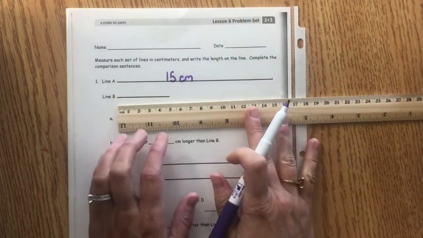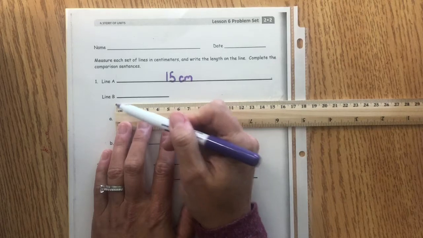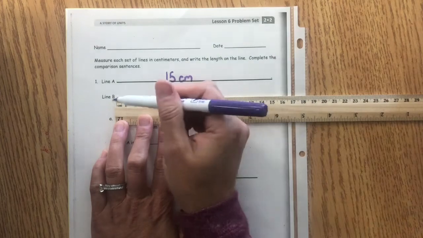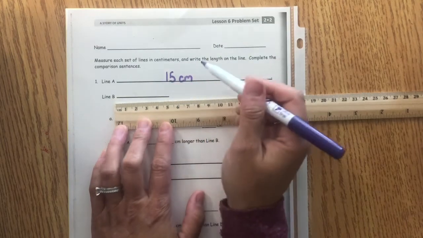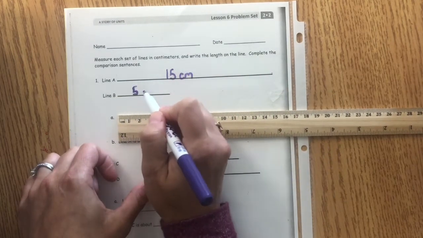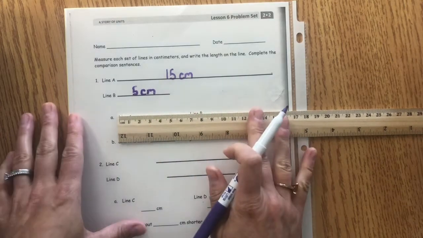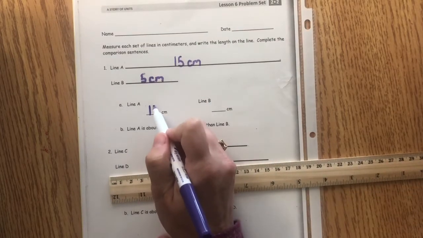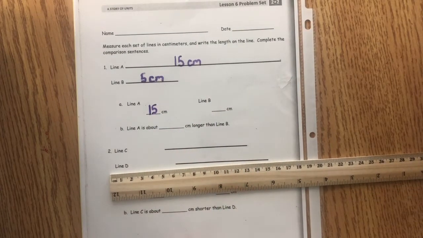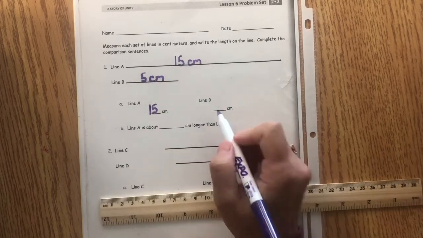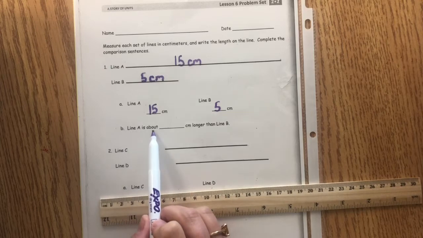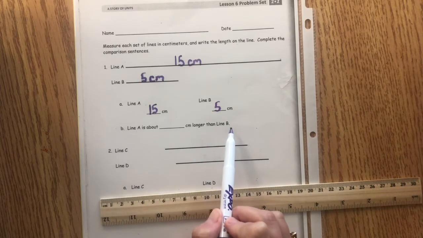I'm going to measure line B now. I'm going to line up my leading edge, the beginning of line B, and I notice that line B is 5 centimeters long. Let's fill in some blanks. Line A, again, is 15 centimeters long. Line B is 5 centimeters long. This sentence says line A is about blank centimeters longer than line B.